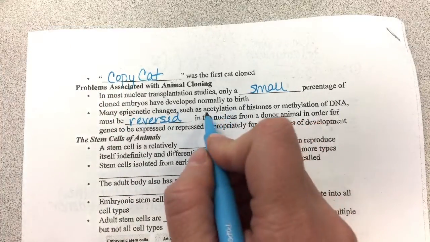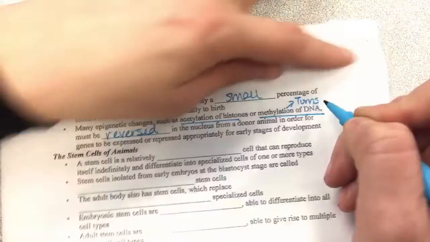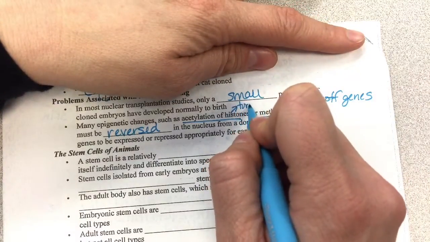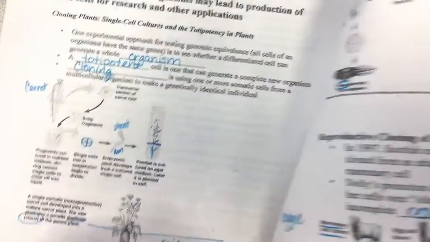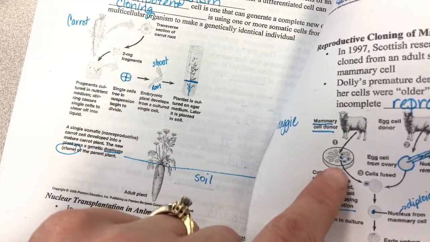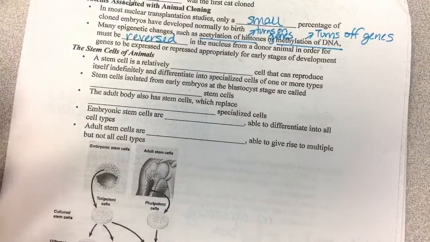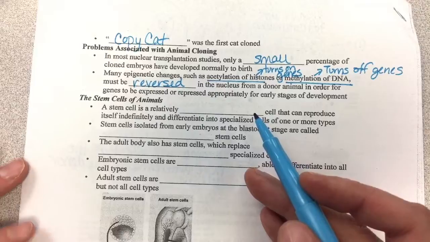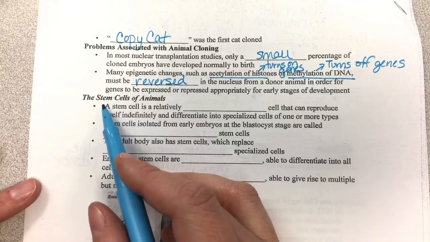Remember, acetylation of histones and methylation of DNA, this one turns genes off, and this one turns them on. So certain genes are on and off in there. So you have to reprogram it so that those genes aren't turned on and off, because an early embryo cell is not differentiated, and we don't want it to behave as a differentiated cell. Those are some of the problems associated with cloning animals with a nucleus from a much older cell. So what we can do is use stem cells.